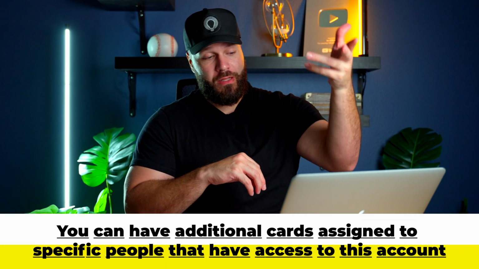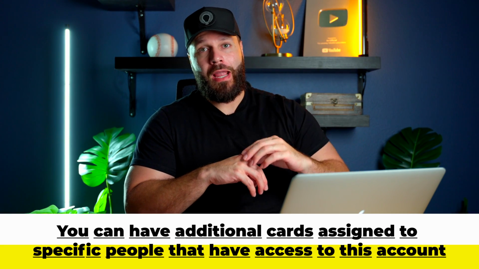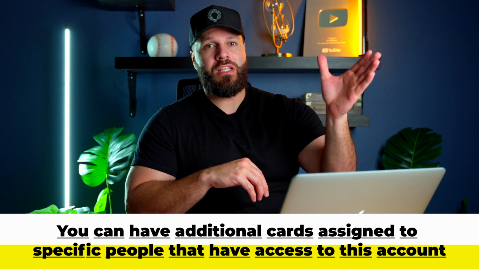This is an awesome feature. You may not need this just yet, especially if you're just starting out. But ultimately what you can do with this, especially as you start scaling up and take on more projects, and now you have more team members, and you really want to organize how those expenses are being paid for, is you can have, let's say, 2 cards, virtual cards, or really in this case, physical cards, get created that go out to those team members.